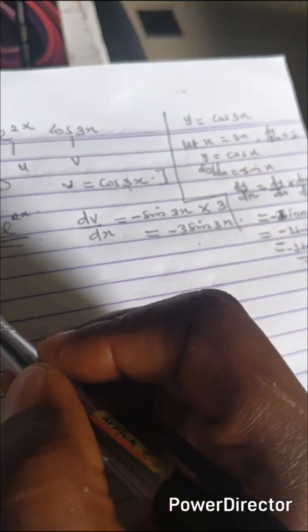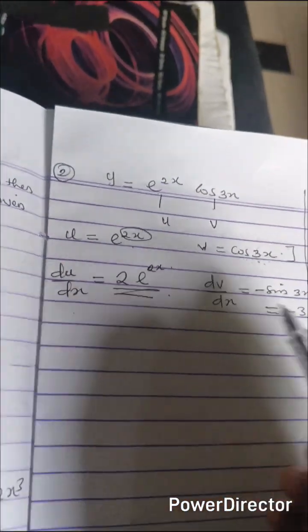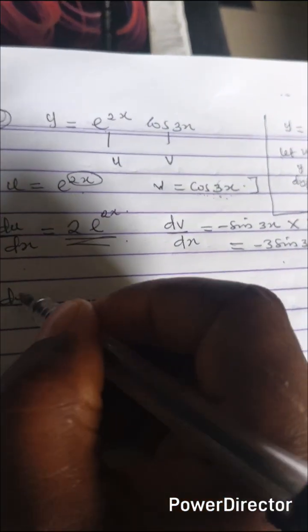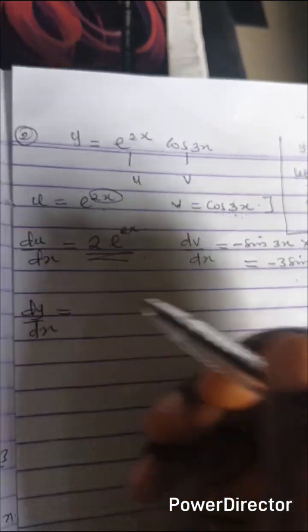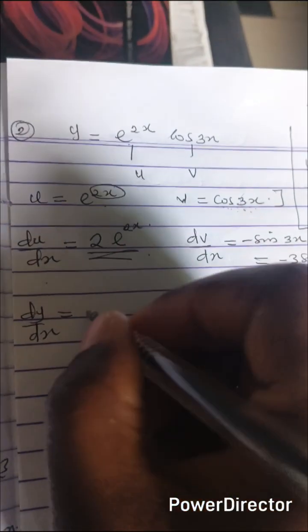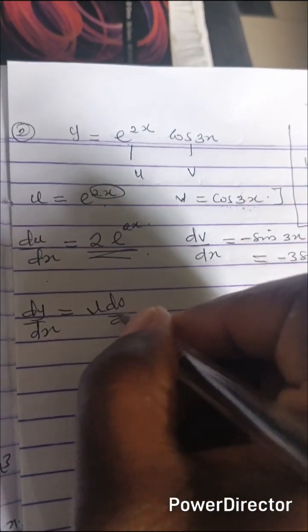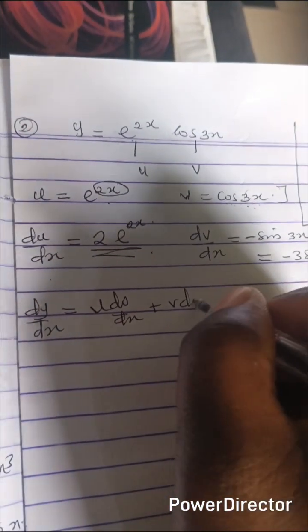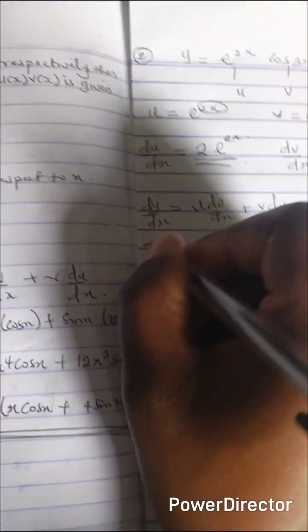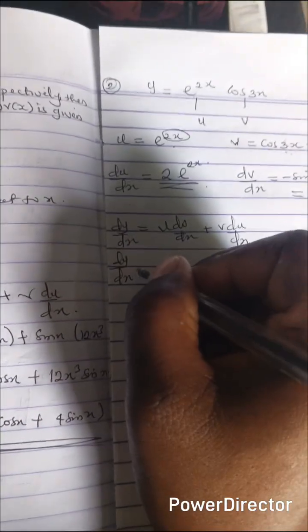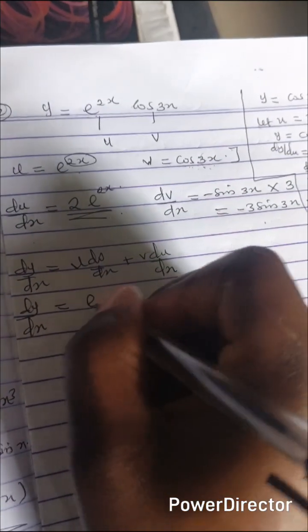So now that you have known your du dx and your dv dx, you can easily substitute those values into the given formula, which is u dv dx plus v du dx. So with this now, your dy dx will be equal to, what's our u? e raised to power of 2x.